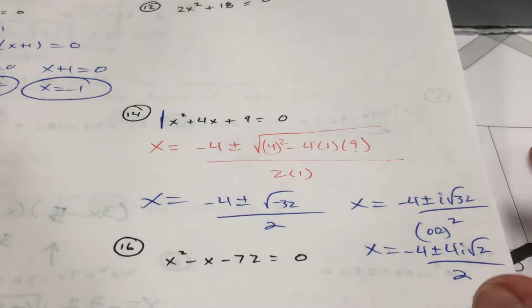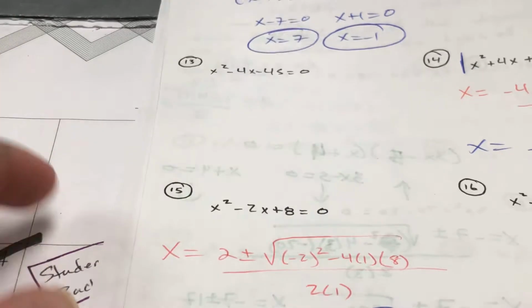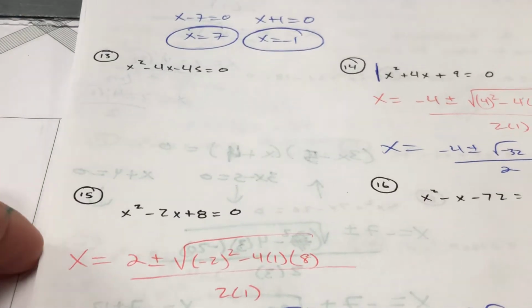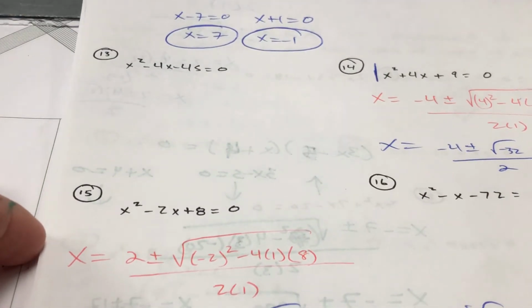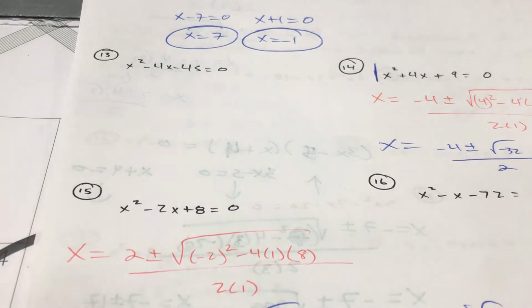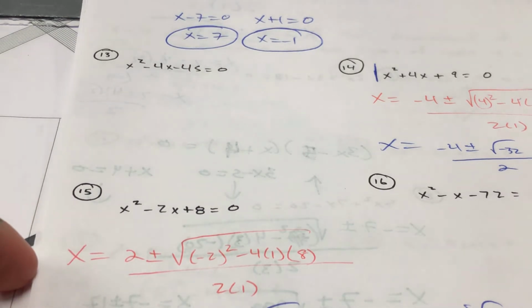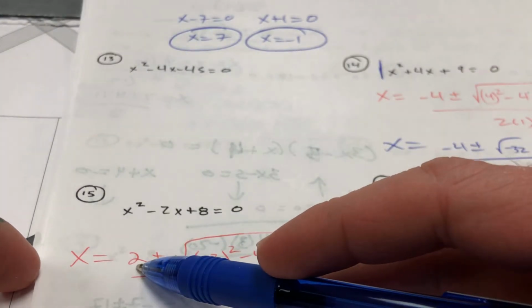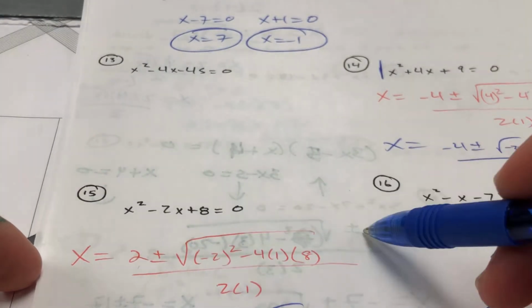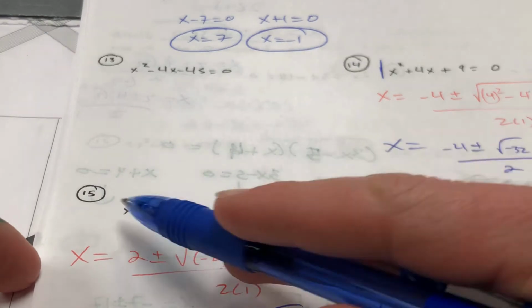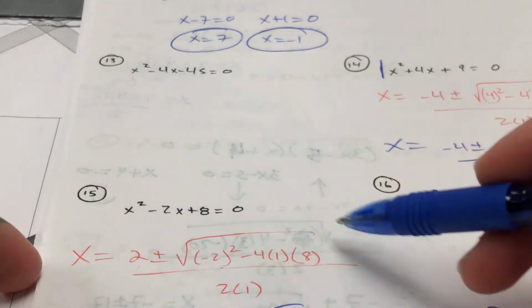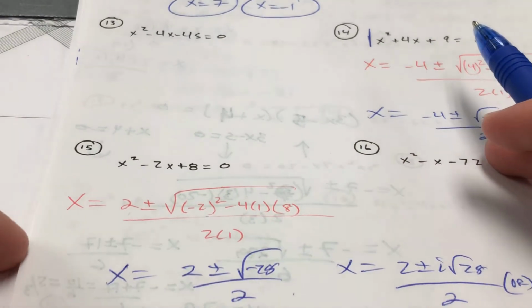All right, let's take a look at 15. Man, 15 does look like it could factor. A lot of students are thinking, oh, negative 4 and 2. But negative 4 times 2 is a negative 8, and you have a positive 8 here. So we are going to need to use the quadratic formula. x equals the opposite of the middle term, plus or minus the square root of b squared minus 4 times a times c, all over 2a.